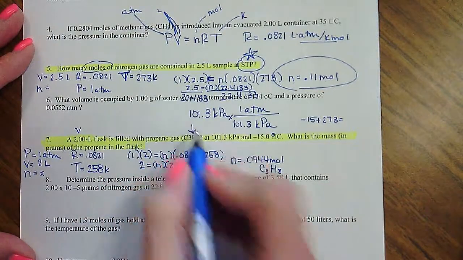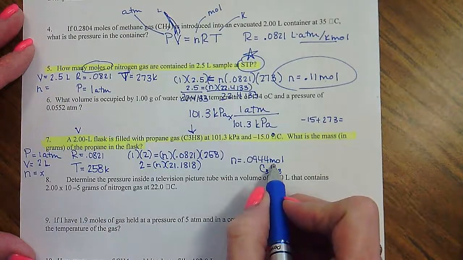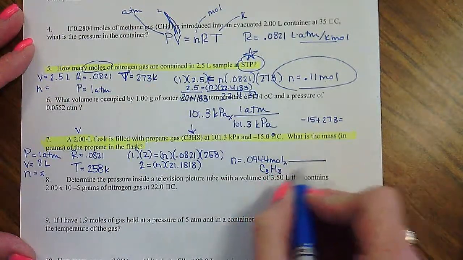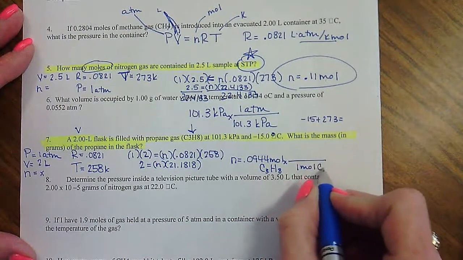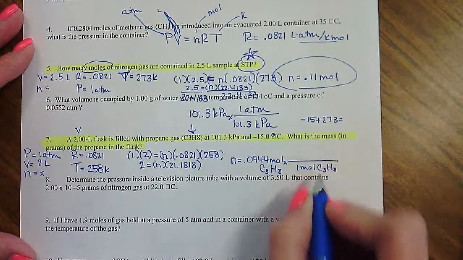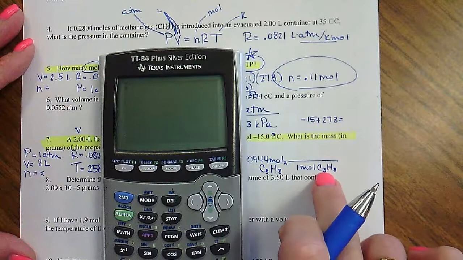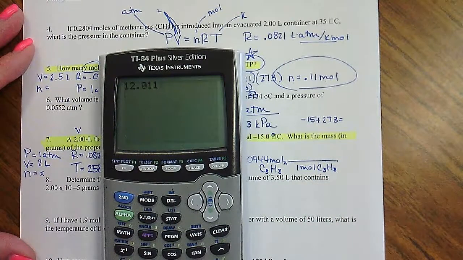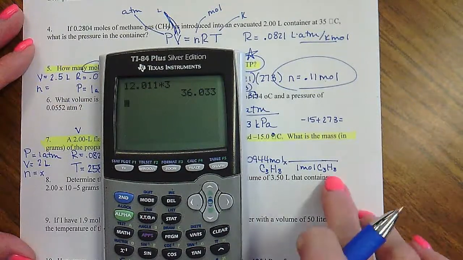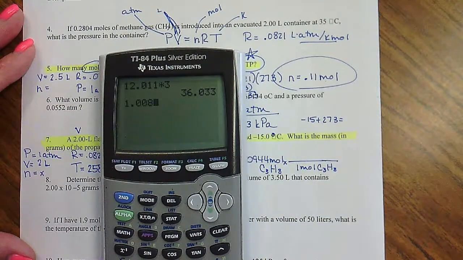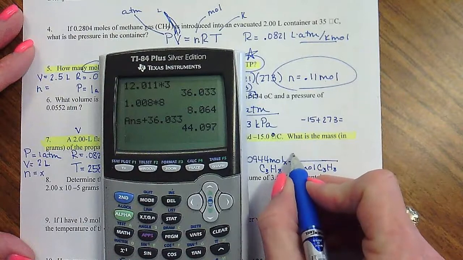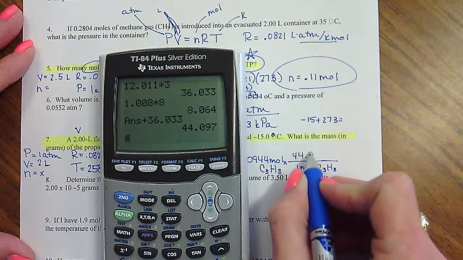Remember, it's right there. So in order to turn moles into grams, 1 mole of C3H8 is the molar mass of C3H8. That means 3 carbons, so 12.011, the molar mass of carbon, times 3. And then 8 hydrogens, 1.008 times 8. So I add these two together. And there we go. The molar mass of C3H8 is 44.097.